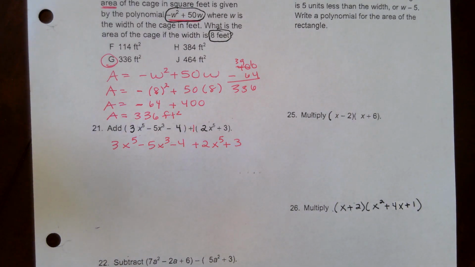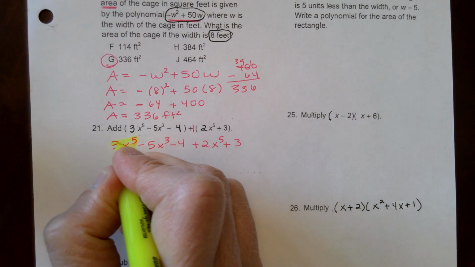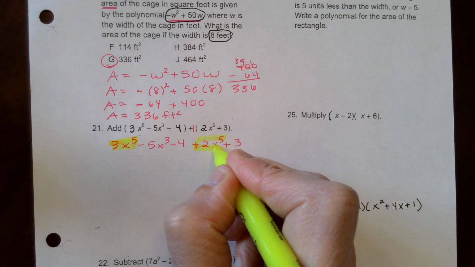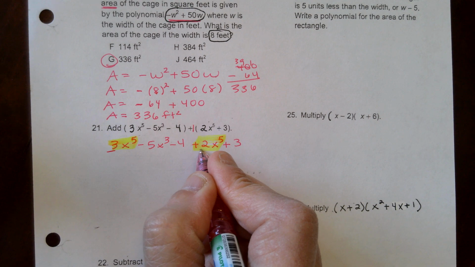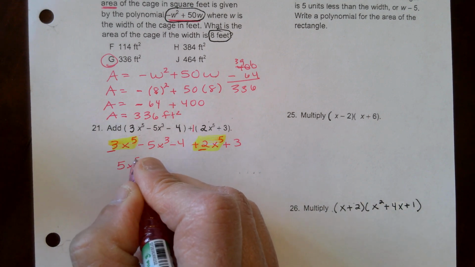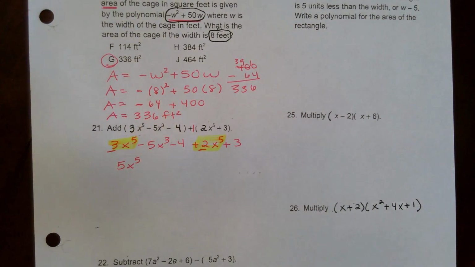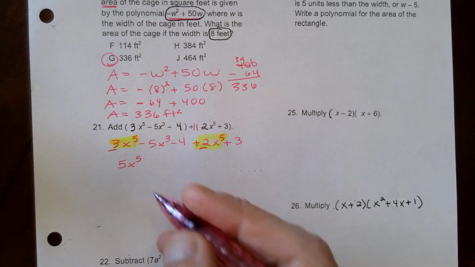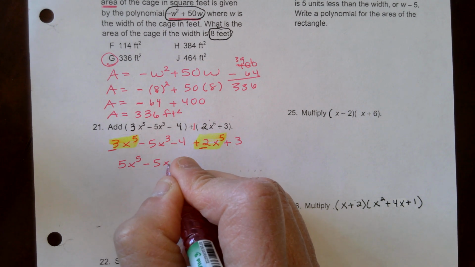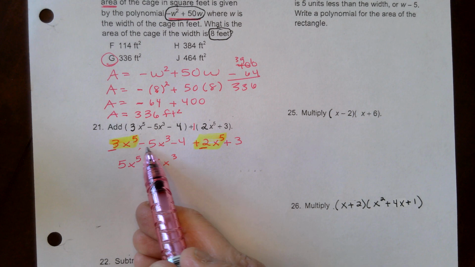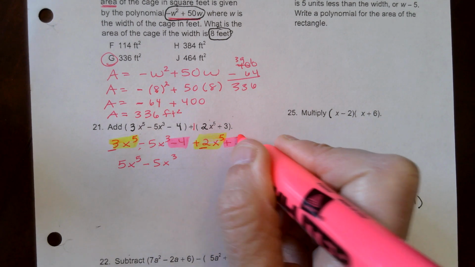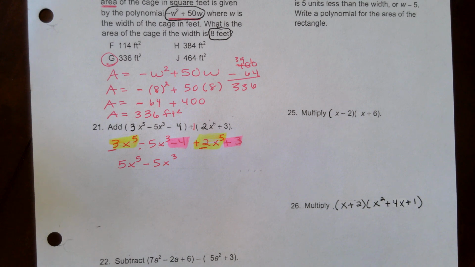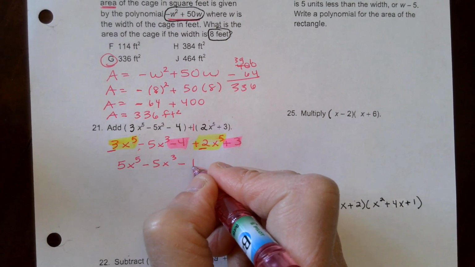And now you're just looking for like terms. Like terms have the same exact variable combination. So I've got an x to the 5th and an x to the 5th. I got 3 of them here and 2 here, so I'm going to have a 5x to the 5th. Then I'm going to look and see, are there any x to the 3rds? There are not. So I'm going to rewrite it along with the sign in front of it. And then I see that what's left is the minus 4 and the plus 3, which is a minus 1.